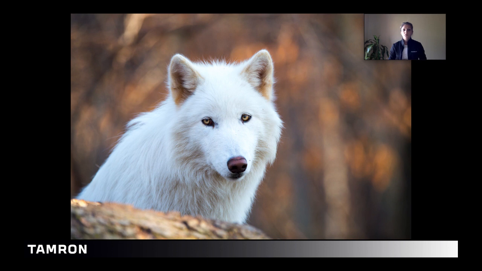This image here was shot at f6.3, so that I could take advantage of a more shallow depth of field, as well as take advantage of the compression that my longer lens will offer me. This was shot with the 150 to 600 millimeter G2 lens.